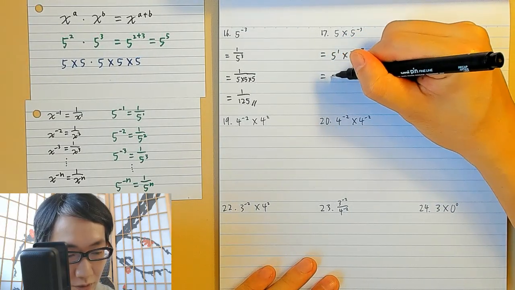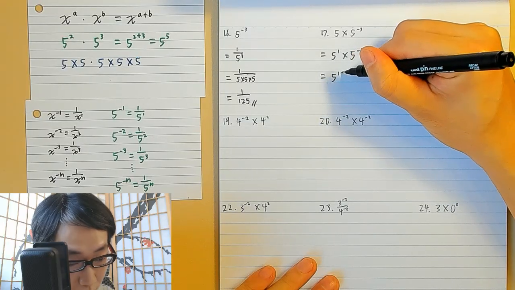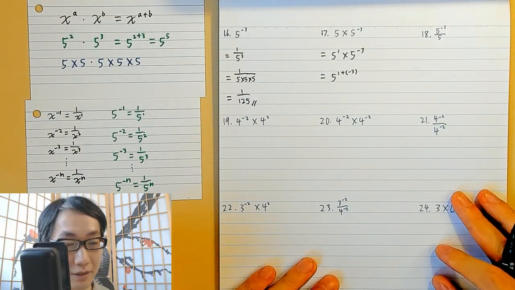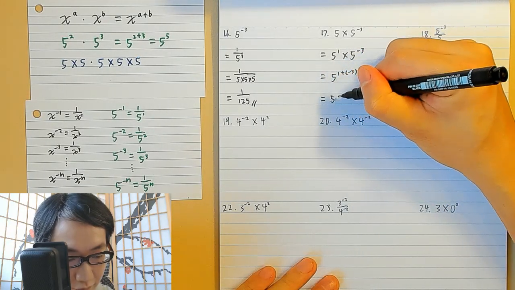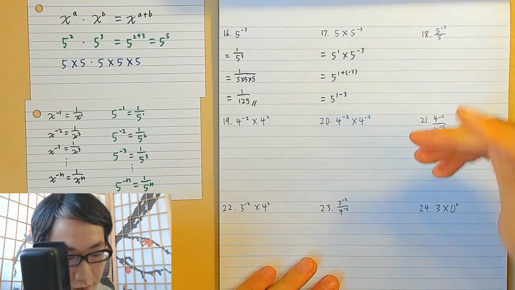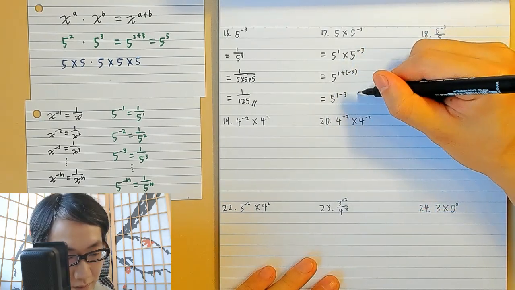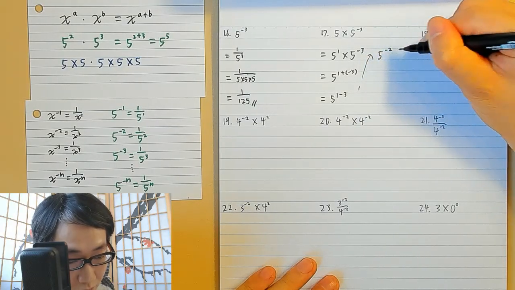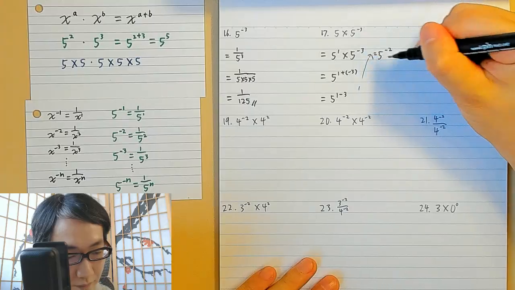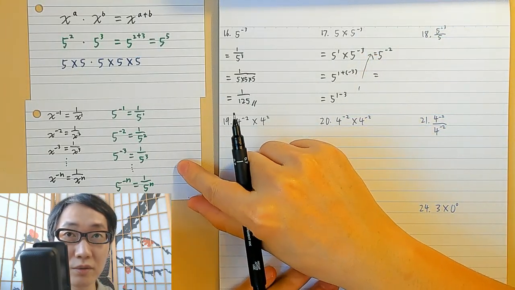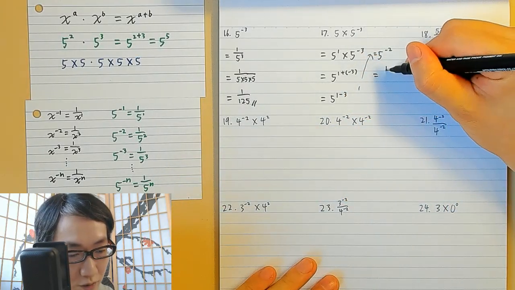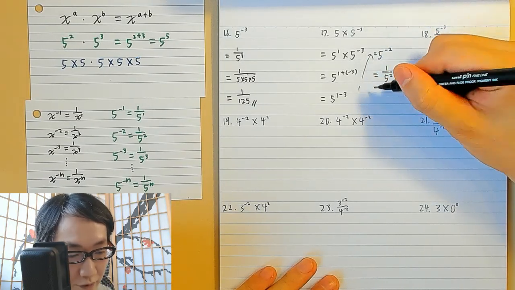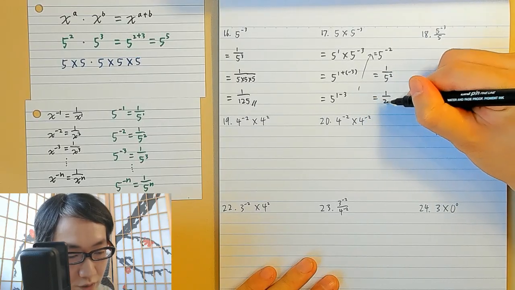So it's equals to 5 to the power of 1 plus -3, which means equals to 5 to the power of 1 minus 3. And then it's equals to 5 to the power of -2. Then we use this one, so we have 1 over 5 squared. So 5 squared is 5 times 5 is 25. So it's equal to 1 over 25.